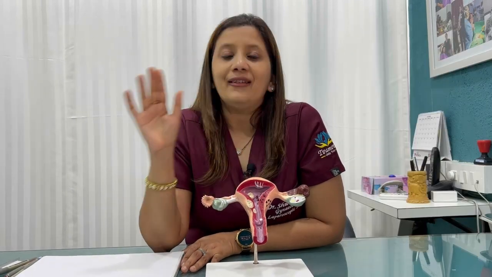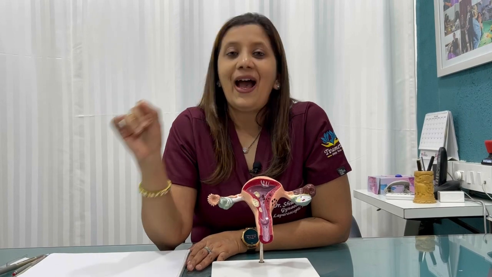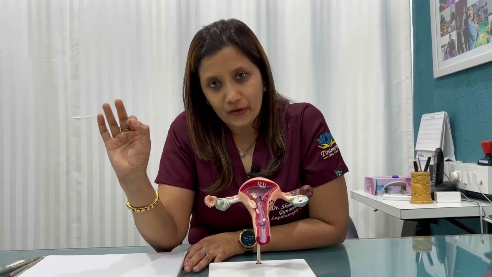The second procedure, which is known as sonosalpingography, utilizes a sonography machine instead of the X-ray, the rest of the procedure remaining the same. Now, both of these procedures are done in the outpatient department, and do not require admission.